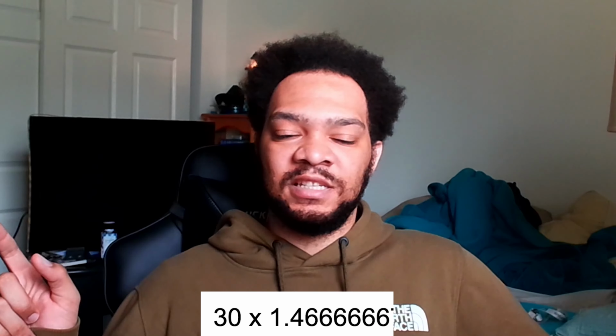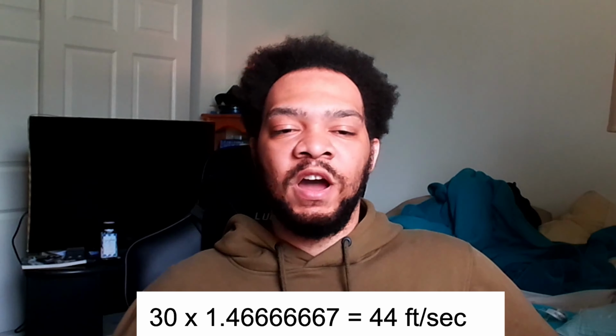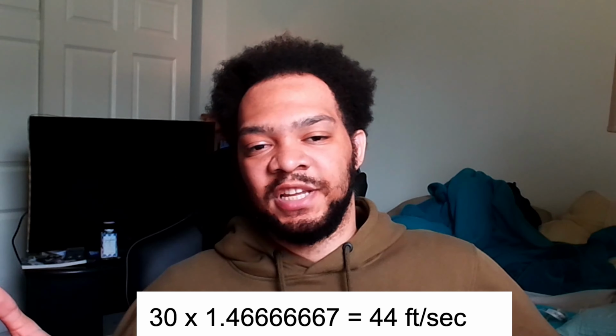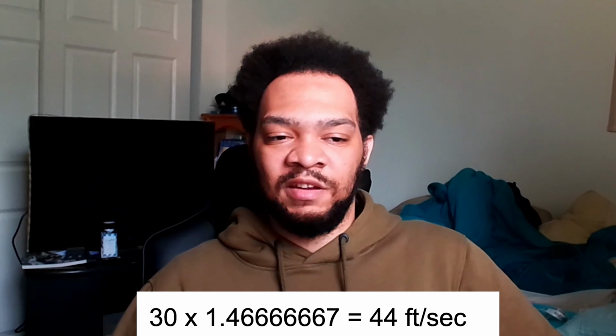Here, we need to convert the miles per hour the car was going to feet per second. So we're going to take 30 miles per hour and times it by 1.4666667. This will equal 44 feet per second, but we're going to say 44 feet per second just to save time.